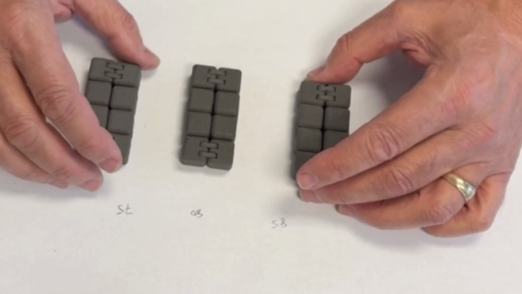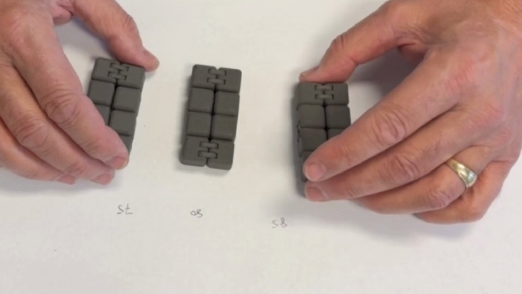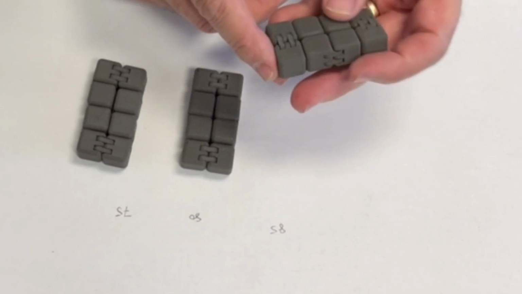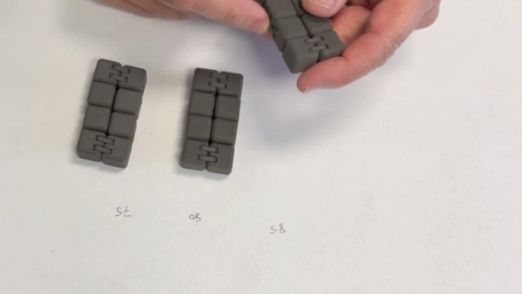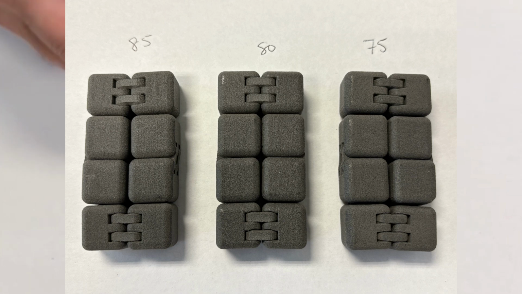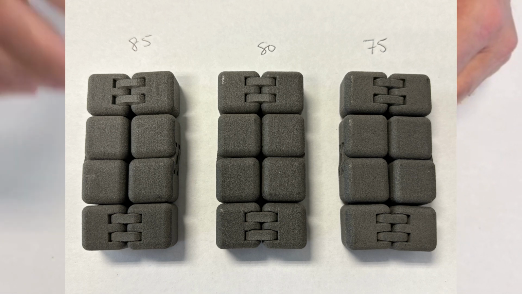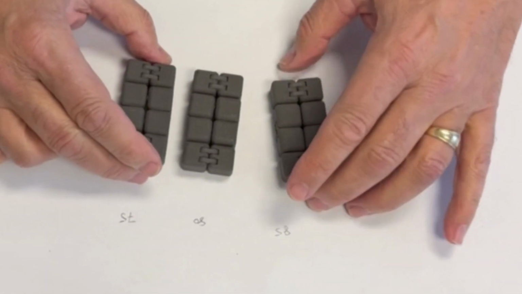Overall dimensions, once again, looked really good. In fact, the dimensions on this one, lengthwise, were off by about 0.5. It was further off than the others, and that was at 85. So 75, once again, doesn't look like I have any decrease in quality. When you get up close and look at the grains, it looks fine and it's solid. You can really pound on this and it won't break.